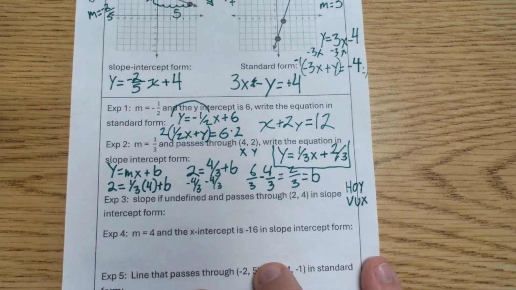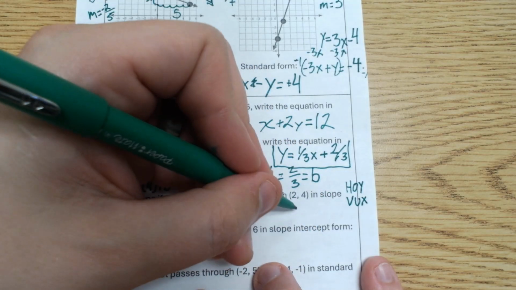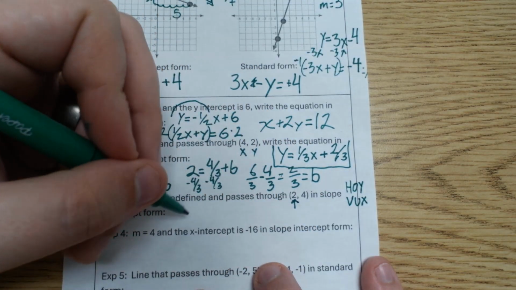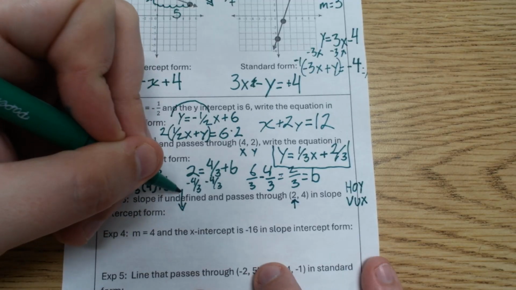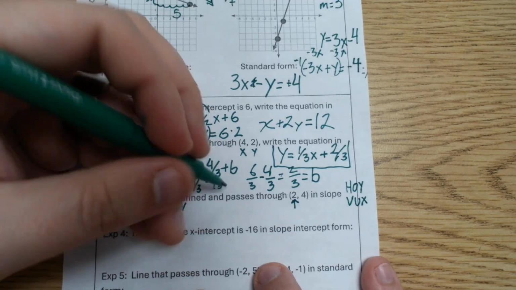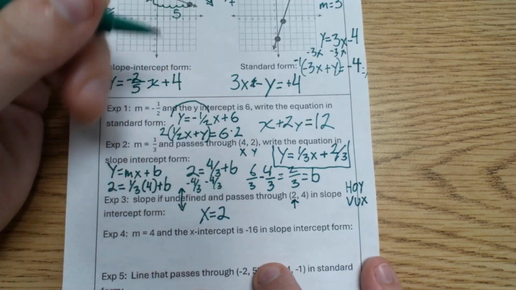So writing it in slope-intercept form doesn't really happen because we don't have a y-intercept for this. It's actually just going to be whatever my x value is. So undefined is a vertical line, which means it just all goes through one x value, or x equals 2.